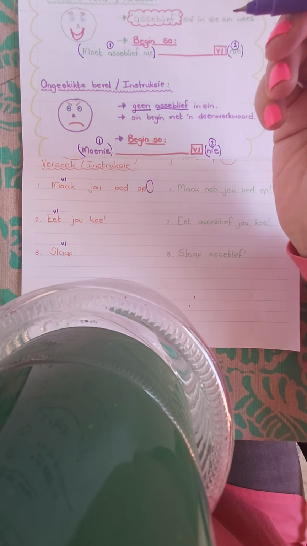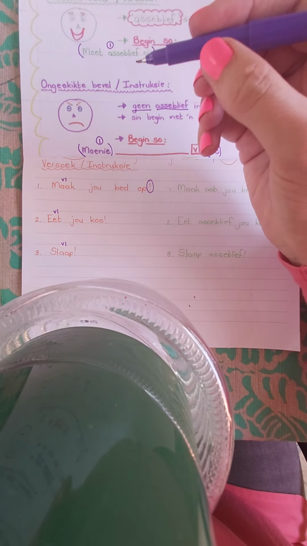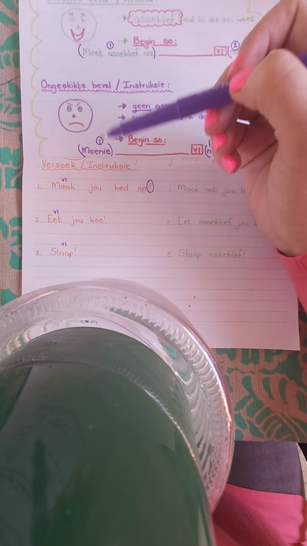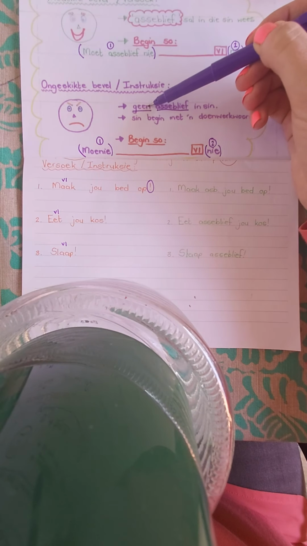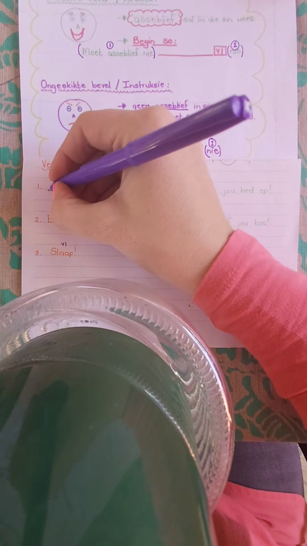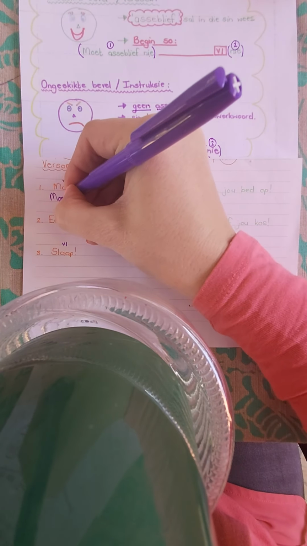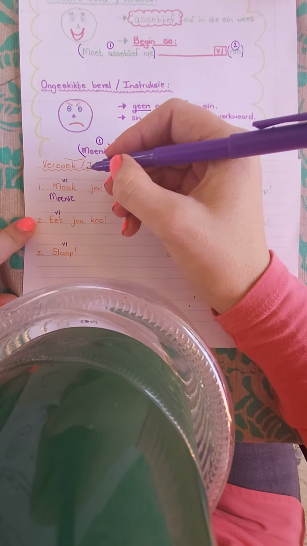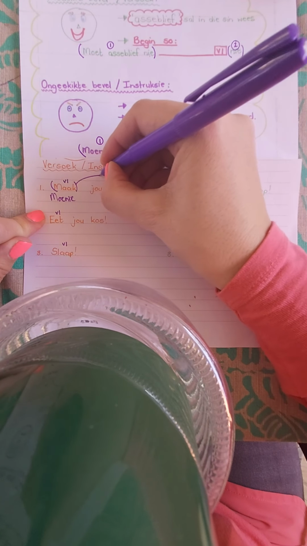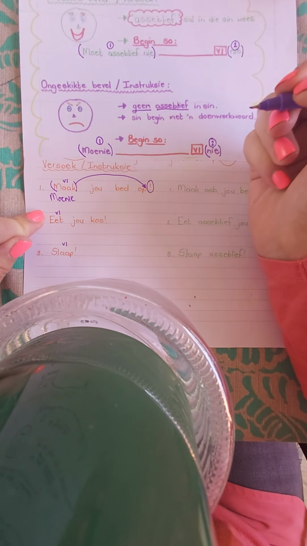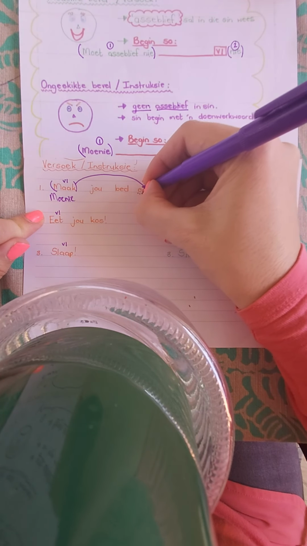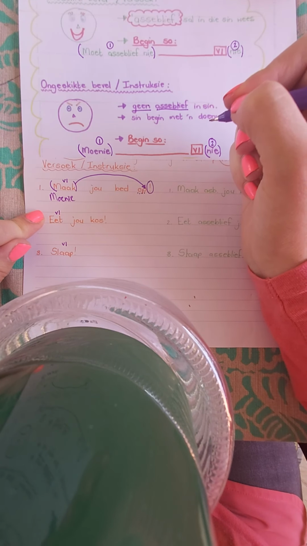I know it's an instruction and that I need to start with moenie because there's no asseblief in any one of these sentences. Because in all these sentences I don't have an asseblief, all these sentences have to start with moenie. So moenie is my first negative that I need to start with, moenie. I need to move my verb 1 to the end of my sentence. Once I move it to the end of the sentence, I need to remember that if there's a preposition at the end of the sentence, that preposition plus my verb is going to become one word.